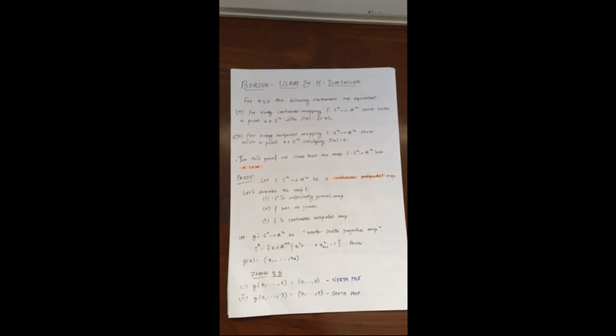f is a map from the n-dimensional sphere to Rn, and now let's describe the map f a bit in detail. So this map f is sufficiently generic. Then this map f has no zeros, and it is a continuous antipodal map.